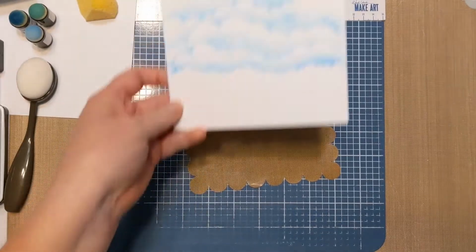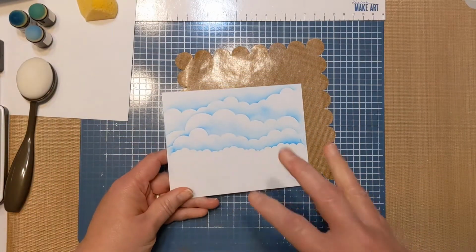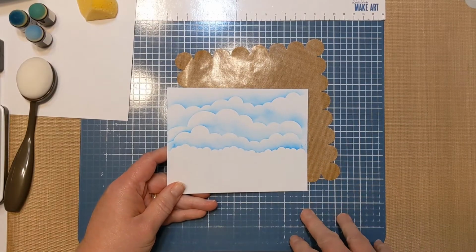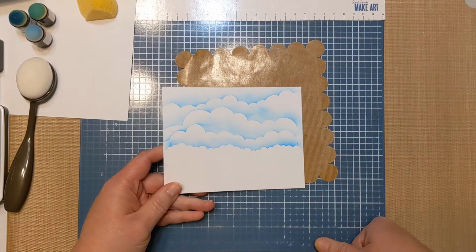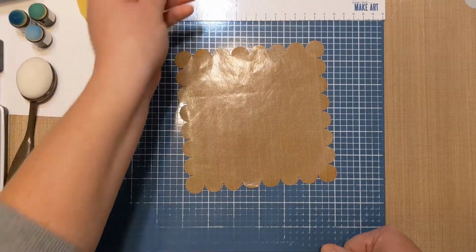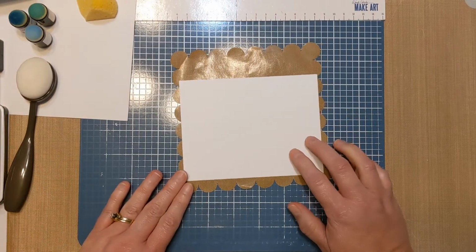So yes, there's our first one that I did. You could also spritz this with some water or drop some water drops on it since it is that distress oxide, and it would kind of give it a less defined look if that's what you'd like. All right, moving on to the next one.